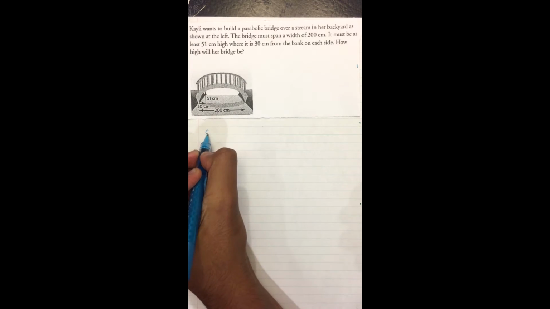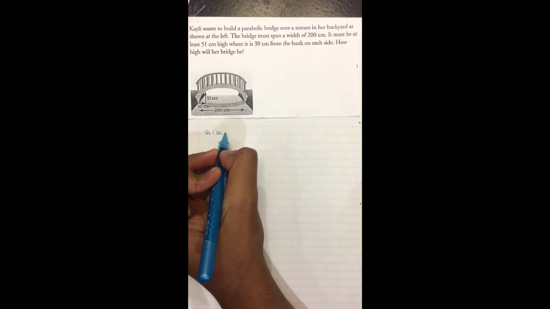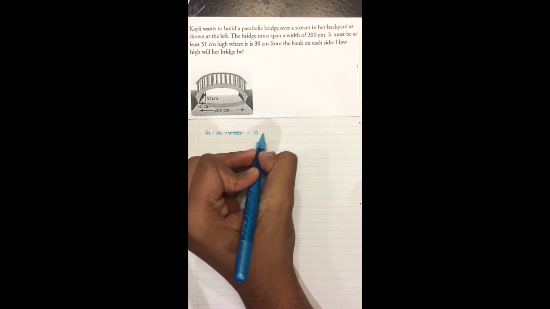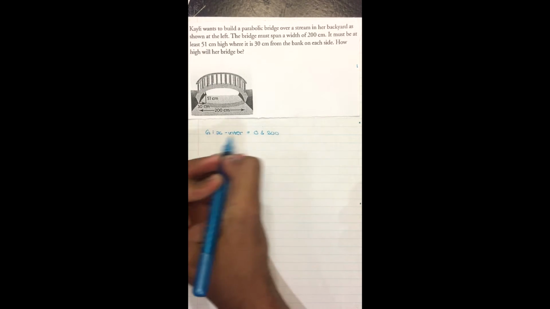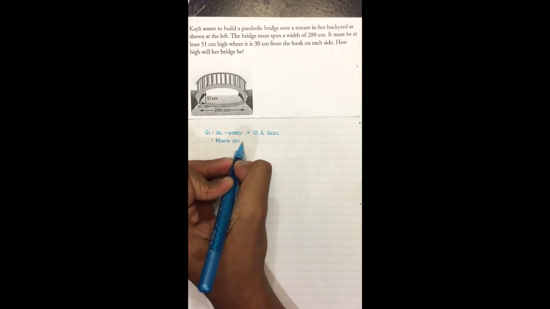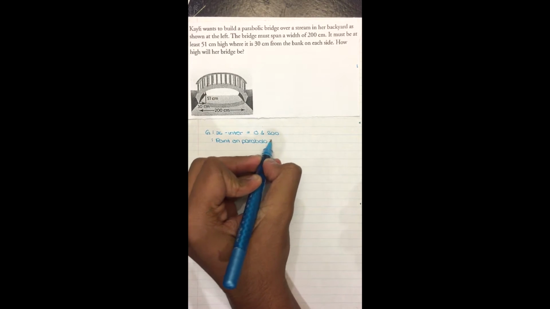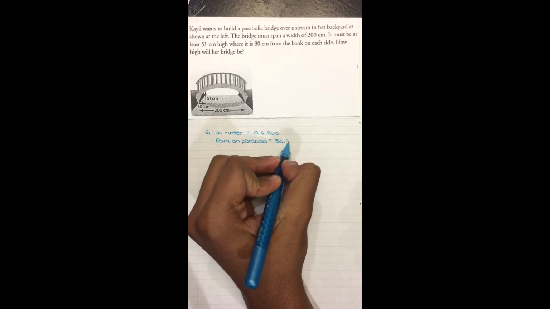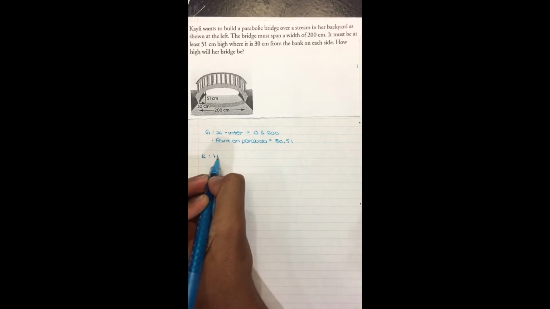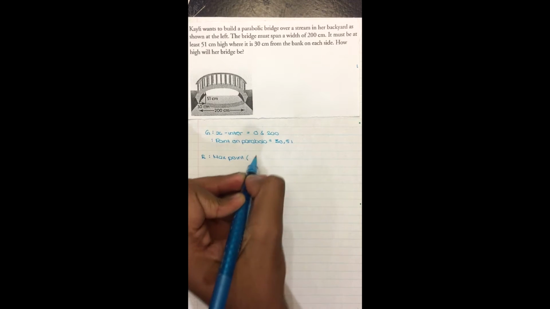So first of all, we're going to talk about the given. We are given the x-intercepts, which are 0 and 200. We are also given a point on the parabola, which is (30, 51), since 30 centimeters across, it is 51 centimeters high. What we are required to find in this problem is the vertex, which also gives the maximum height.